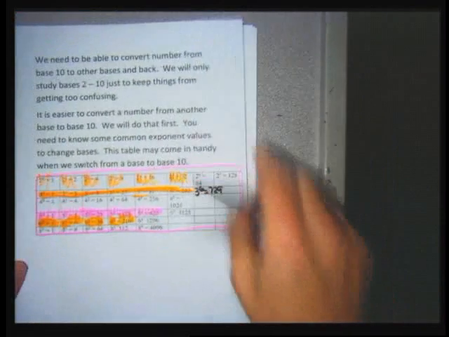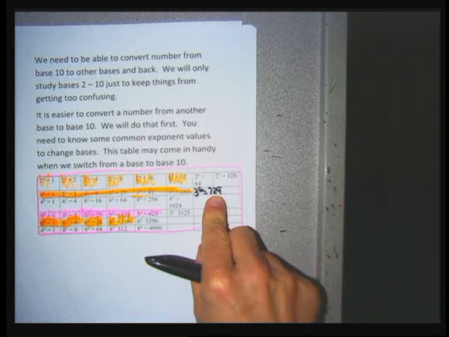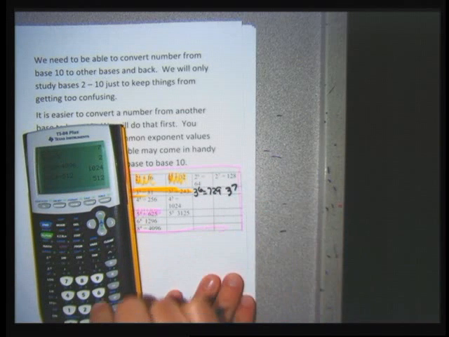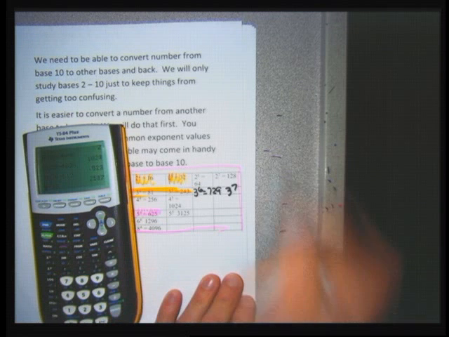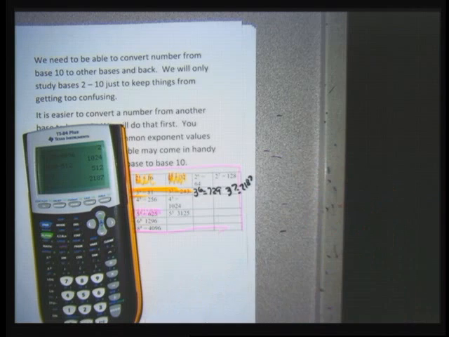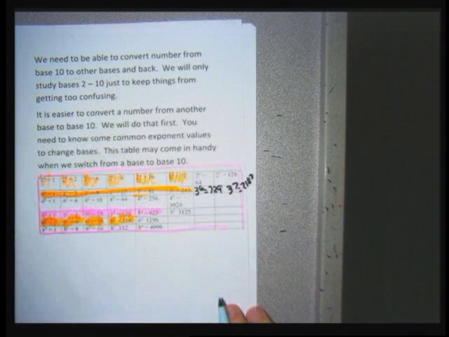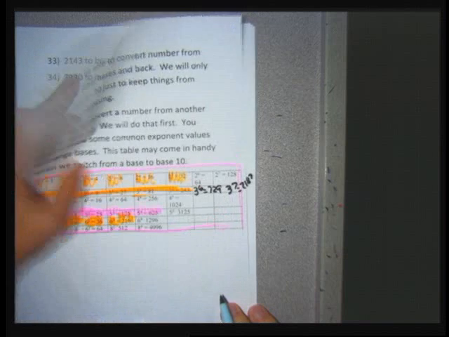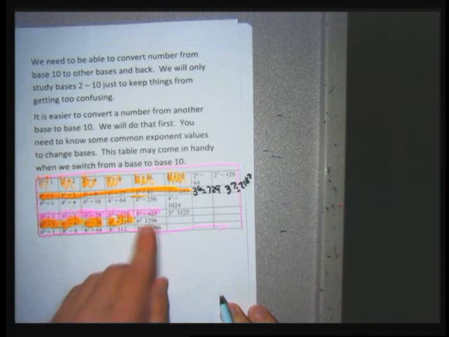To base 3, 3120. Oh gosh. 729. I need 3 to the 7th. 2187. I don't think that's going to show up on there. So for you and your problem, you're doing base 5, and you're going to go up to 625.